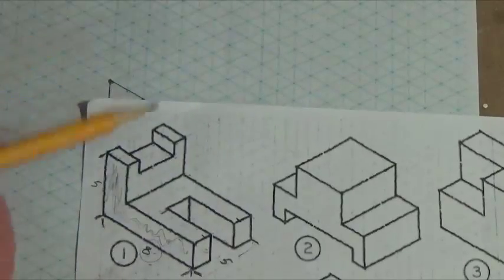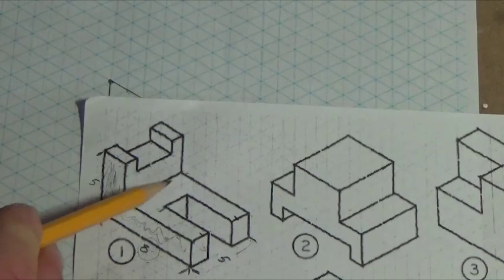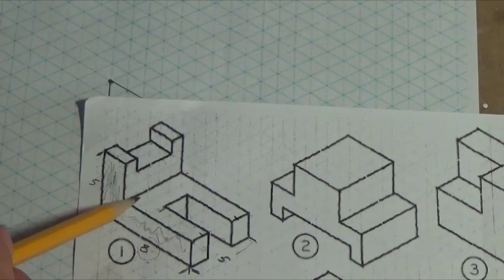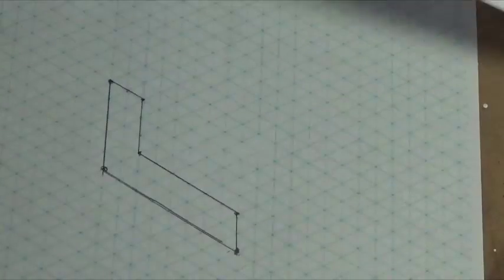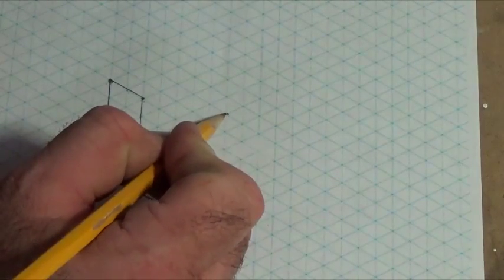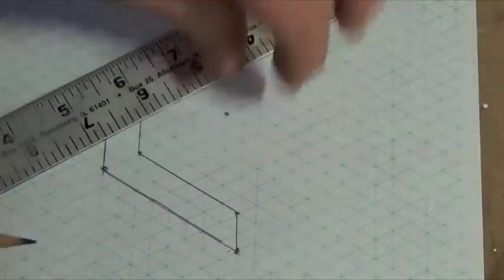Okay, so now I'm going to draw this line in here. This one again was 5 units wide. So we'll count over 1, 2, 3, 4, 5, put our point, and connect them.